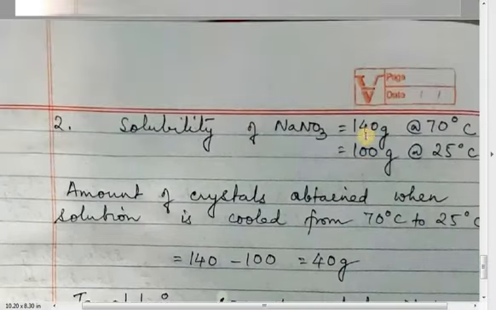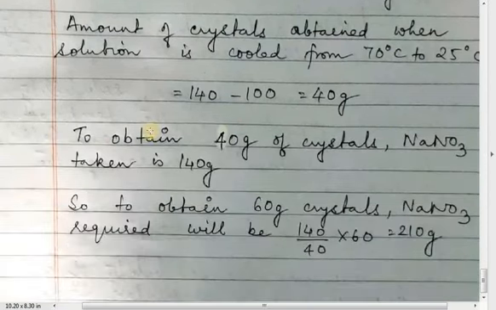See the solubility, meaning 140 gram of sodium nitrate dissolves in 100 gram of water at 70 degrees Celsius. So for obtaining 40 gram of crystals when you have cooled, the sodium nitrate taken was 140 gram. So if you want to get 60 gram of crystals, how much sodium nitrate will be required? That is coming as 210 gram.